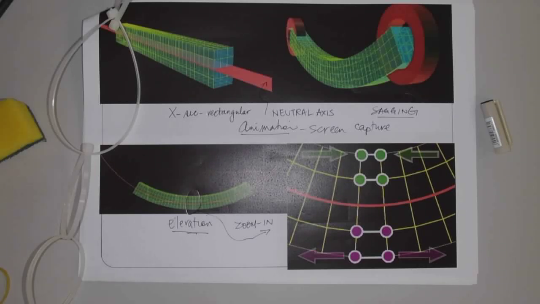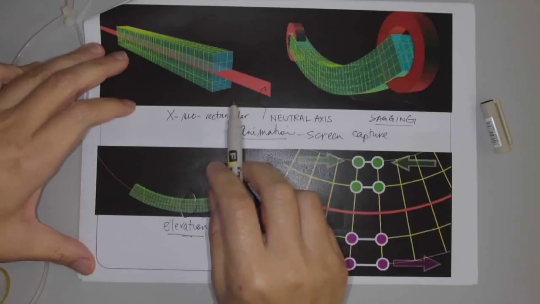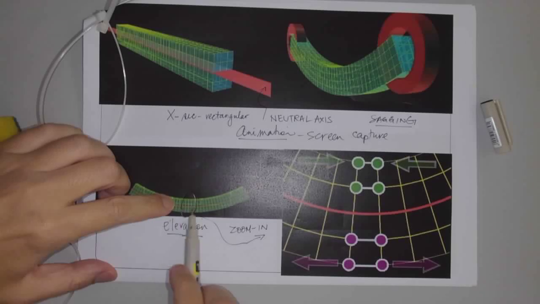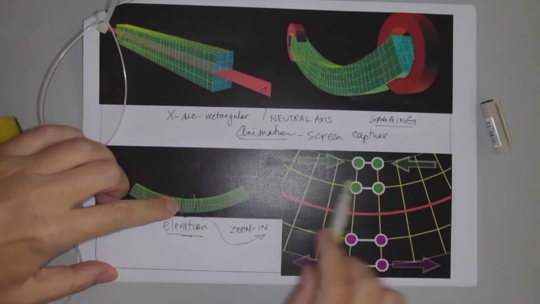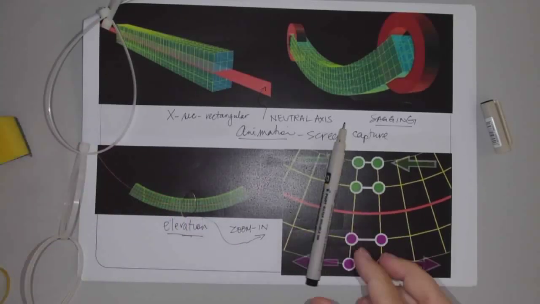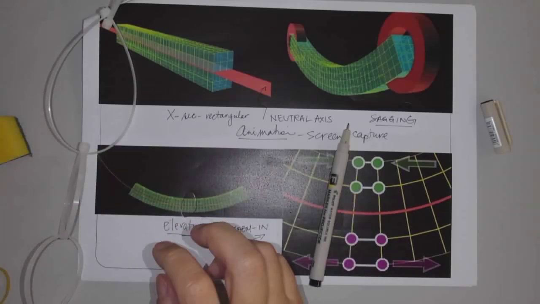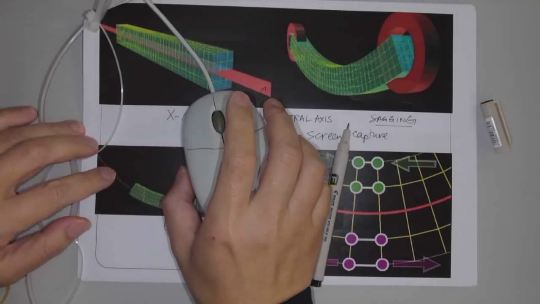So, as I said, we try to look at the elevation view in particular and zoom in on this part and see what happens. Okay, so this is what we're going to look at. The animation.